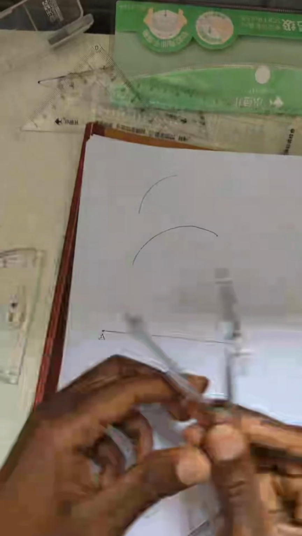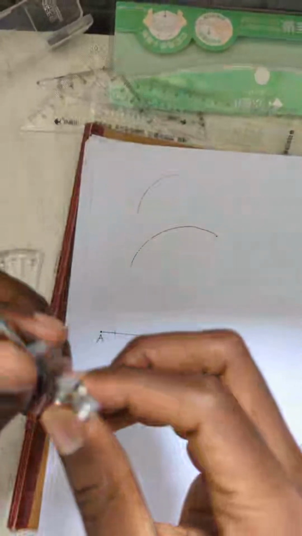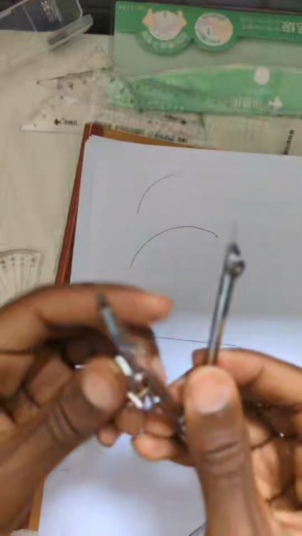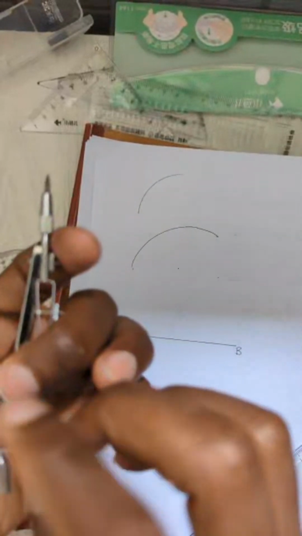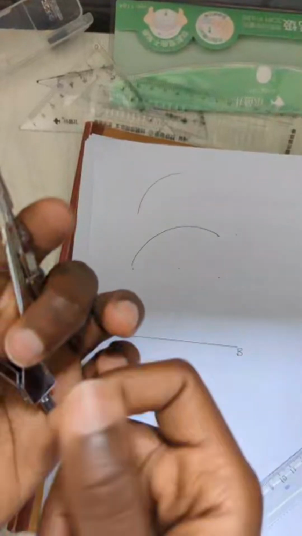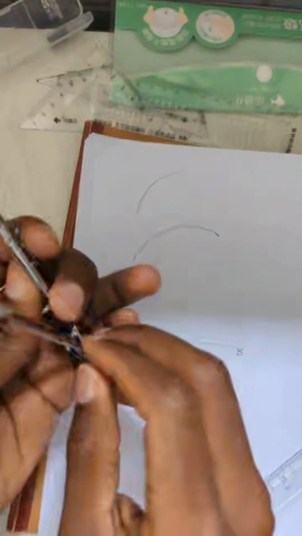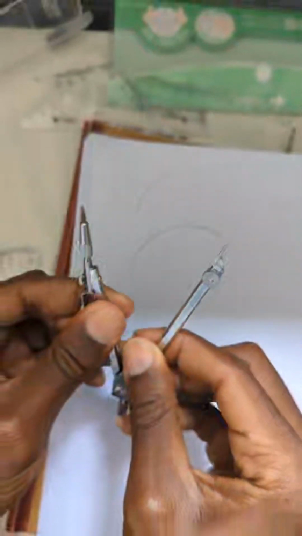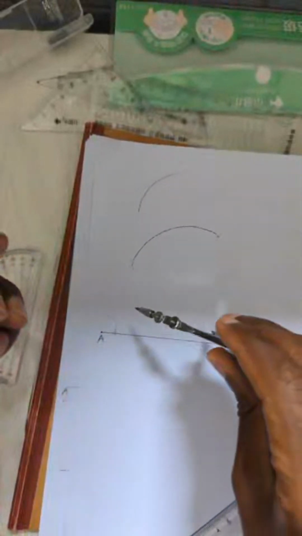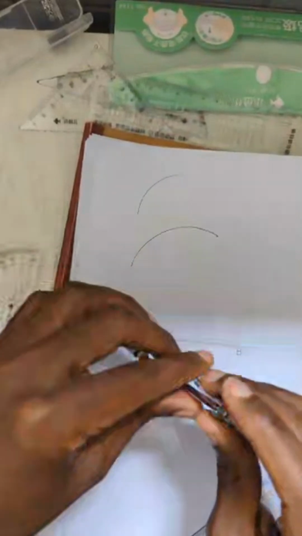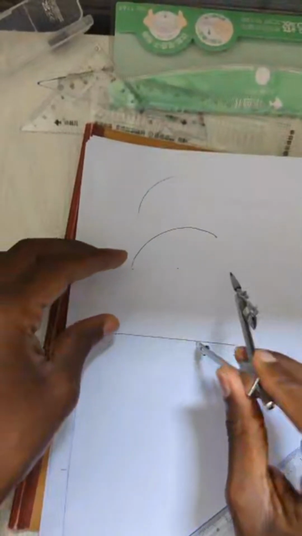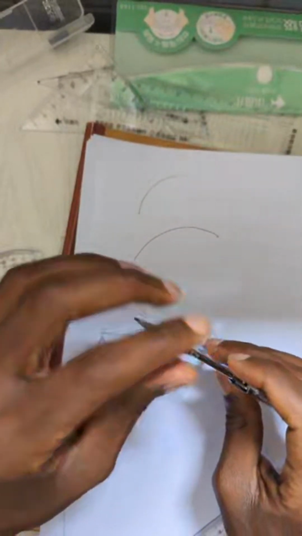You are done. In case yours is a bit wobbly, like it shakes, some have screws which you need to tighten. So you get a knife, you tighten it, then it will be a bit stiff, and you can do measurements that are correct, or arcs that are precise.